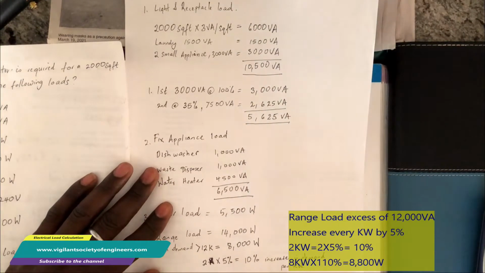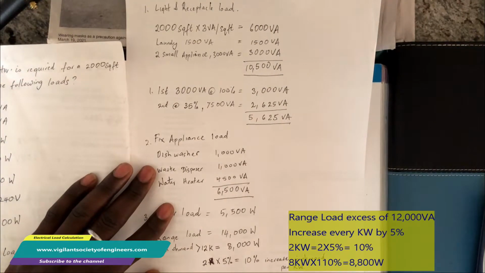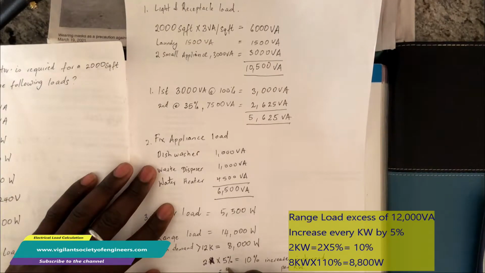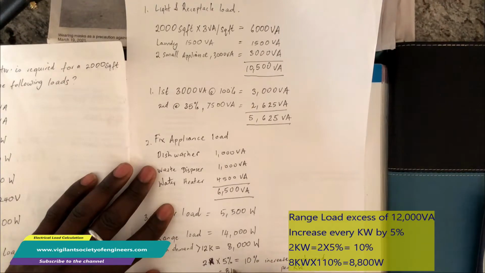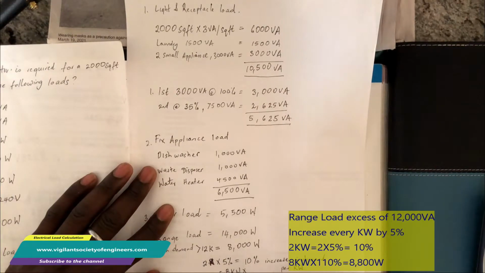Our final answer would be 8 kilowatt times a 10% increase.